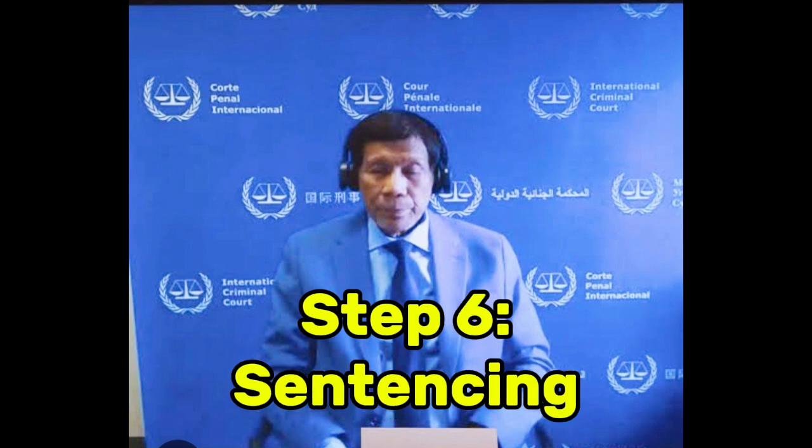Step 6. Sentencing. If Duterte is found guilty, the court will then move on to sentencing. Here is what the possible penalties could be. If Duterte is convicted, the judges will impose a sentence which may include imprisonment up to 30 years, or in exceptional cases, if the crimes are extremely serious, life imprisonment.